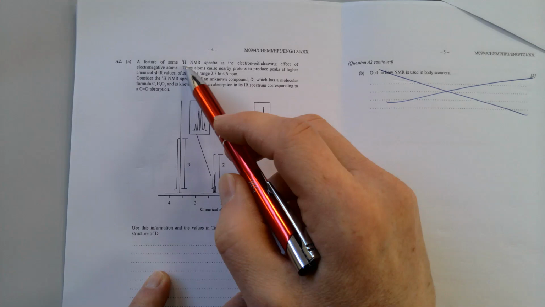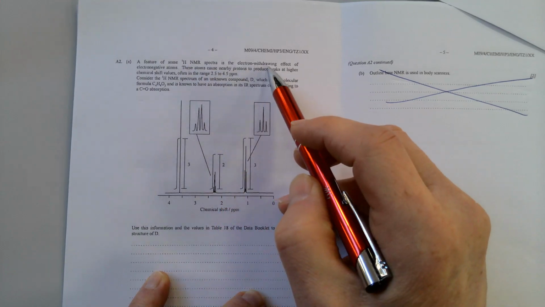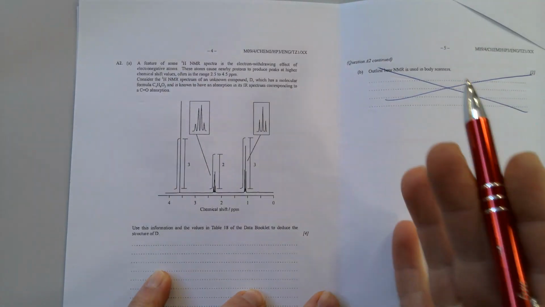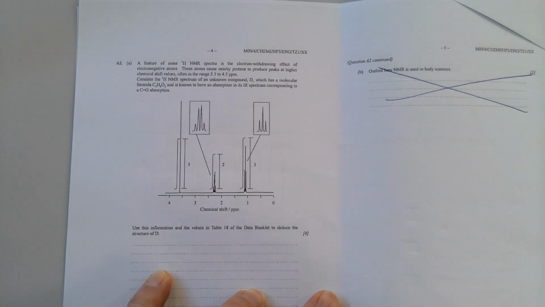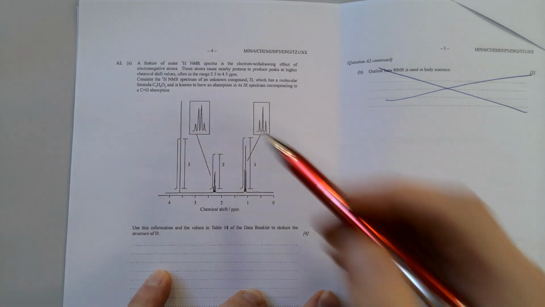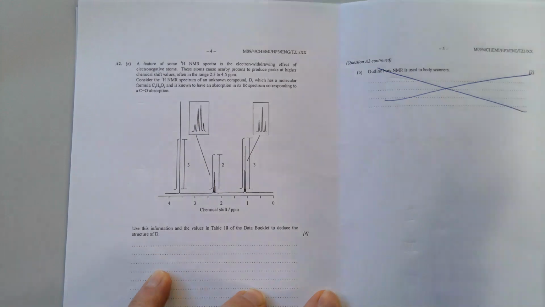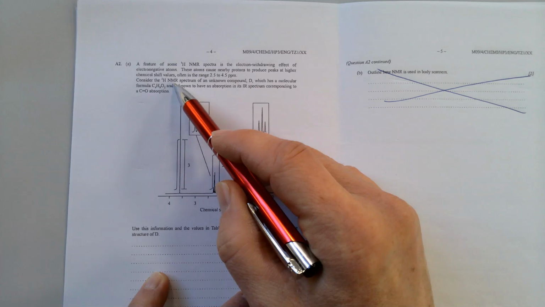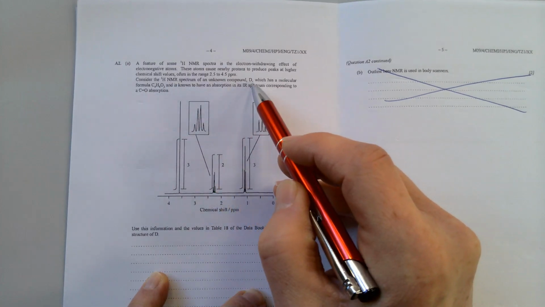So a feature of some proton NMR spectra is the electron withdrawing effect of electronegative atoms. I told you in lessons that causes the peaks to be pulled to the left. It increases the chemical shift. But it tells you that in the data book anyway. Look at this spectrum beneath, which is compound D.